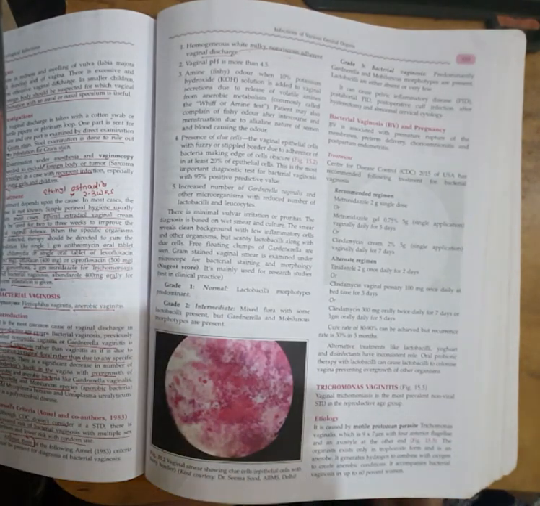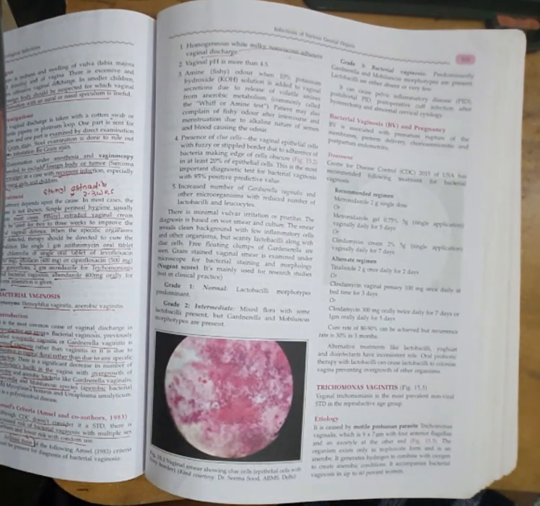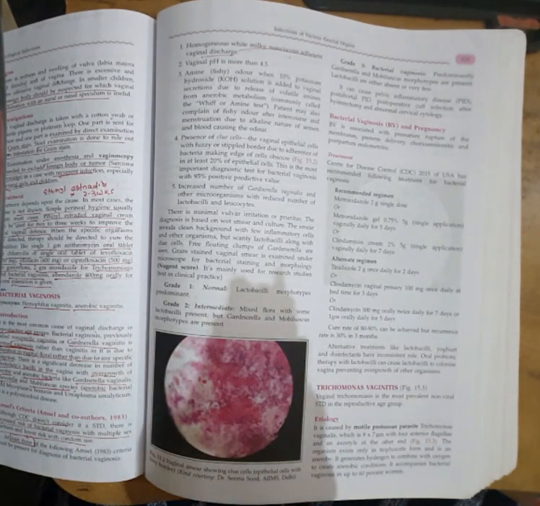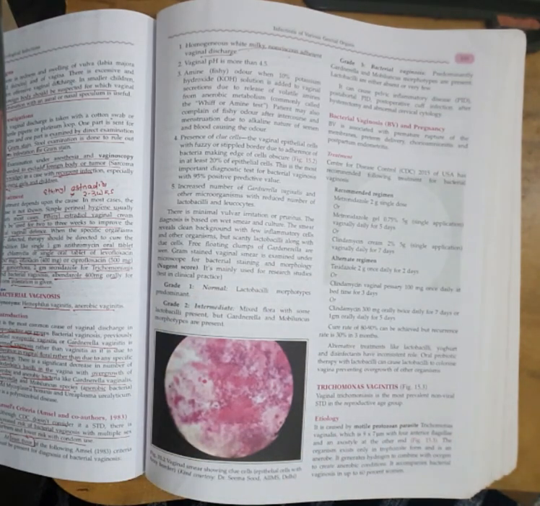Remember the key words you should write in the examination: the discharge should be homogeneous, white, milky, non-viscous, adherent vaginal discharge. We should describe it this way.